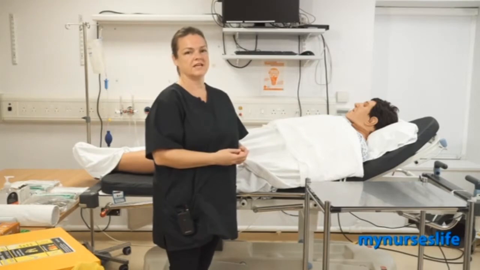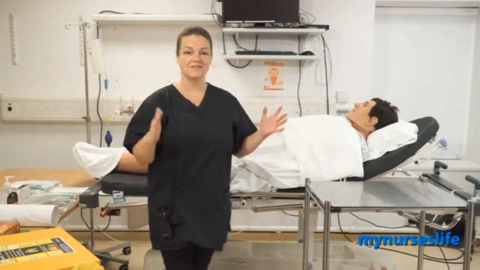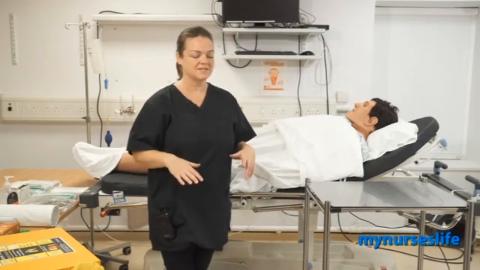I would ensure that the place is screened, so curtains are closed, windows are closed and doors are shut for privacy and dignity. And I'd also ensure that the cleaning has been stopped for 30 minutes and the fan's turned off to let the microbes settle.